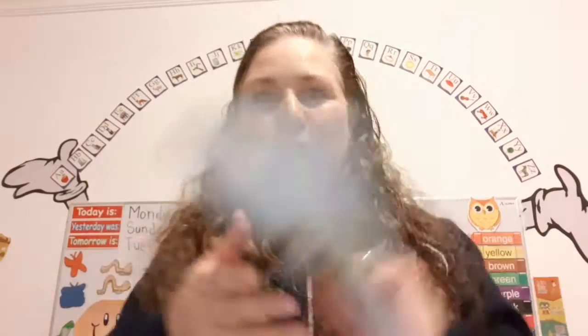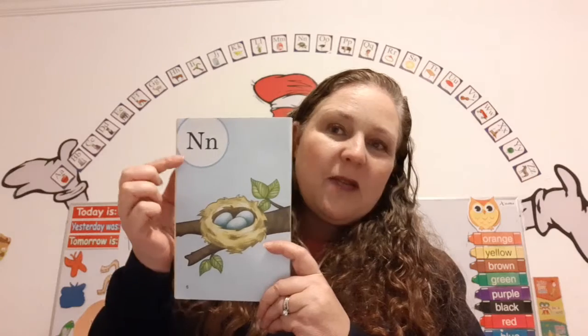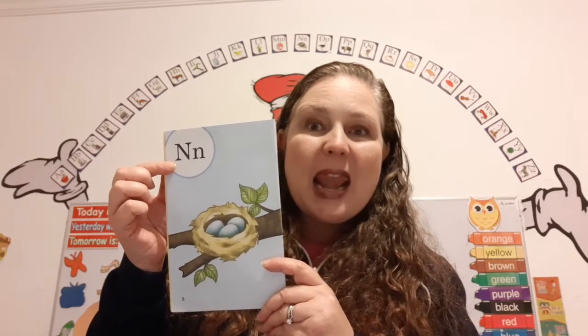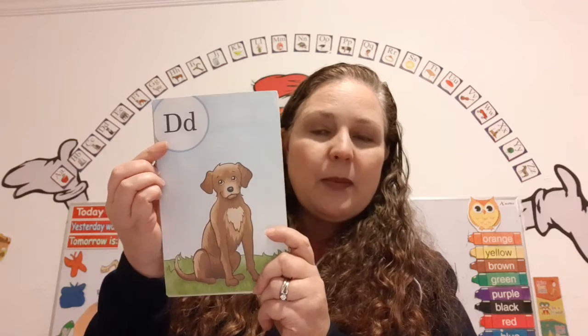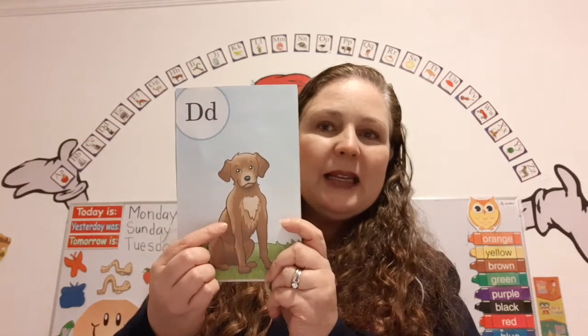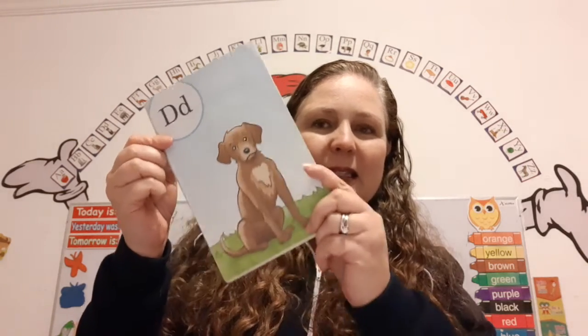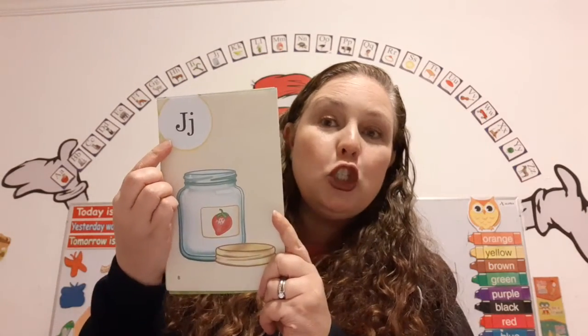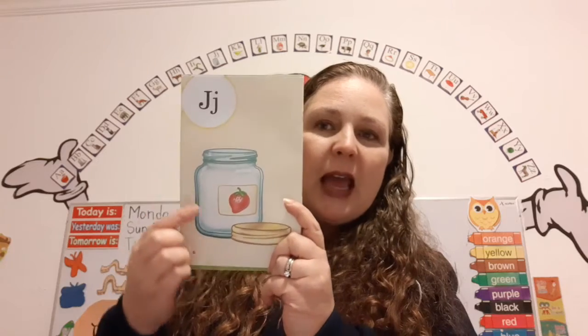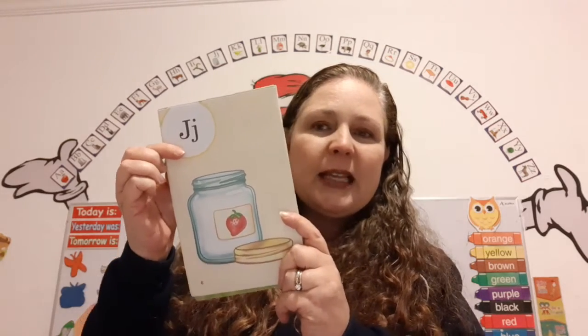Look and listen. Let's review some consonants. The name of this letter is N. It makes a sound as in nest. N says N. The name of this letter is D. It makes a sound D as in dog. D says D. The name of this letter is J. It makes a sound J as in jar. J says J.